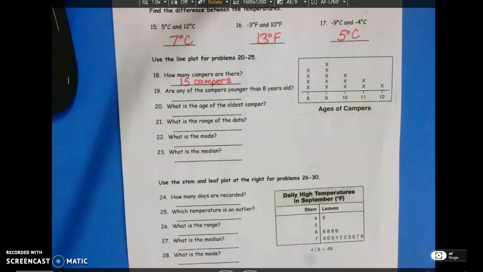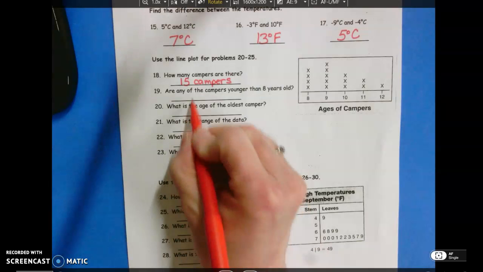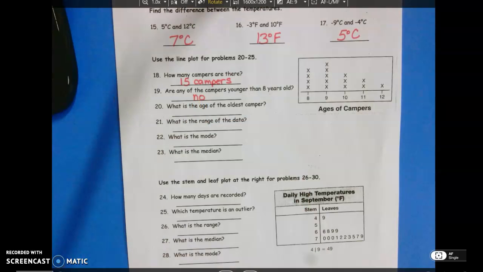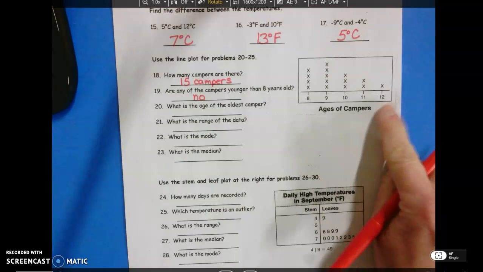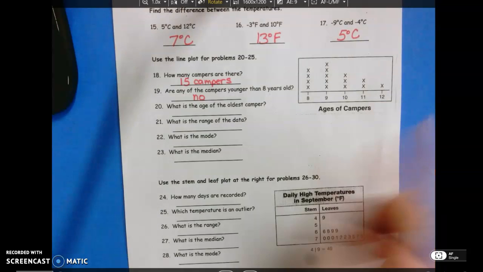Number 19, are any of the campers younger than 8 years old? I would say no, because there are no 7-year-olds or anyone younger represented on this line graph. Number 20, what is the age of the oldest camper? Well, it looks like the oldest age here is 12 years old.